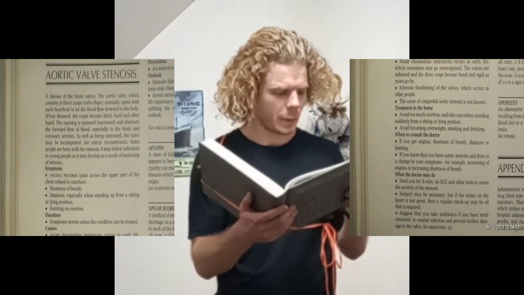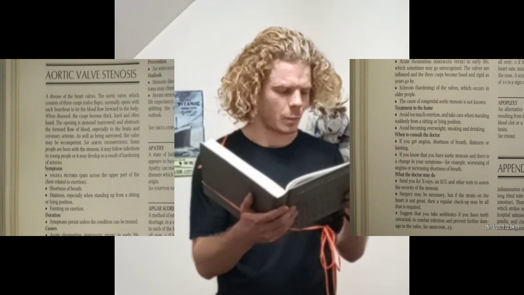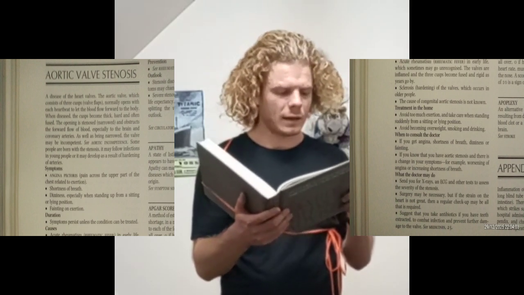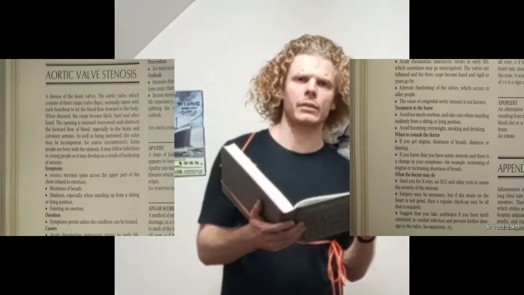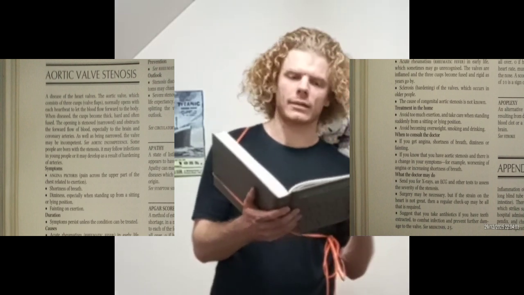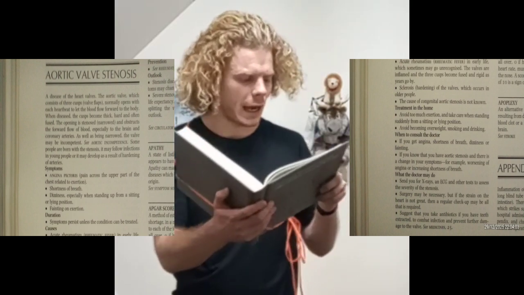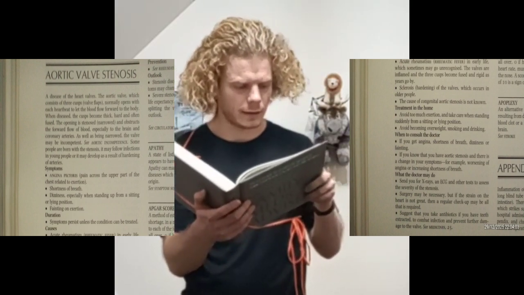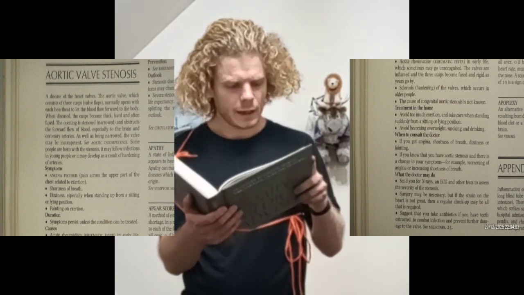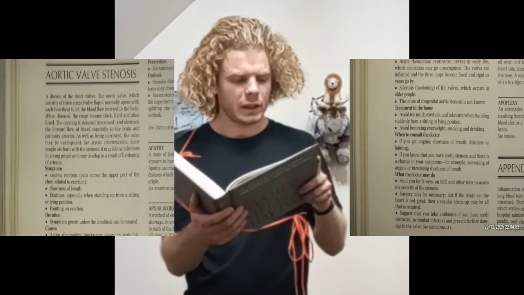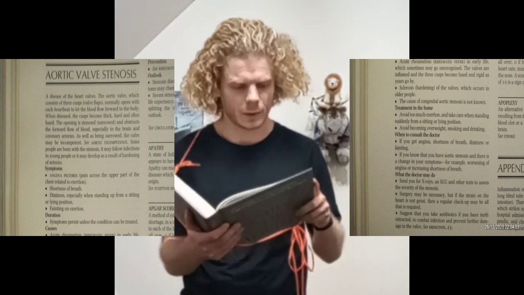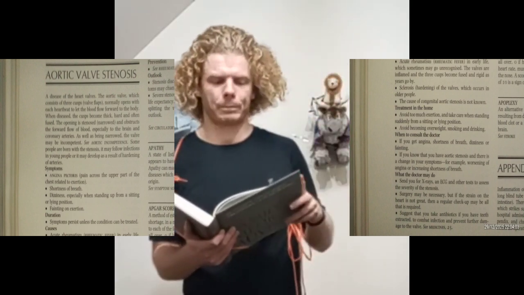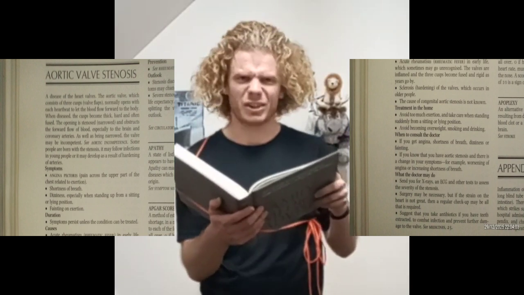Causes: acute rheumatism in early life, which sometimes may go unrecognized. Okay, rheumatic fever in early life, unrecognized, and I think untreated, even if recognized and treated. The valves are inflamed and the three cusps become fused and rigid as years go by. Untreated rheumatic fever in early life causes the three cusps of the aortic valve to become fused and rigid.